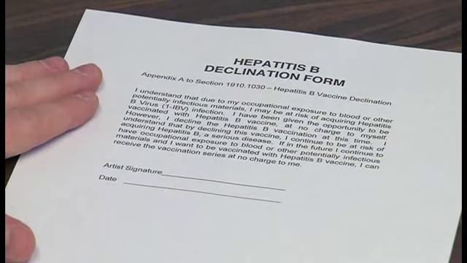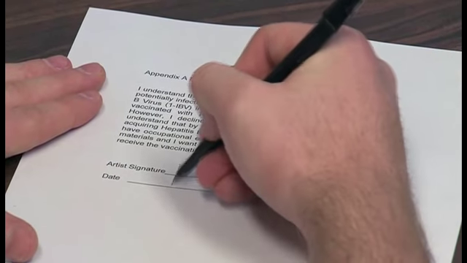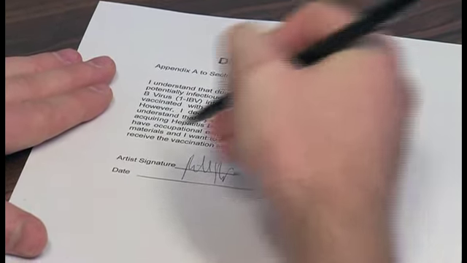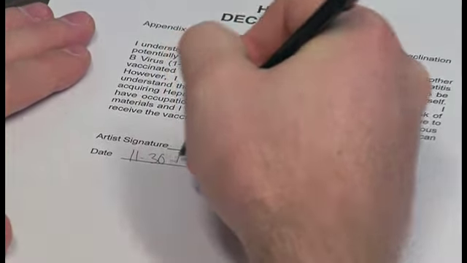You can decline the vaccination for hepatitis B after being informed of the risks and benefits. To do this, you must sign a declination form. If you initially decline the vaccination for hepatitis B, you can later request it from your employer at no charge.